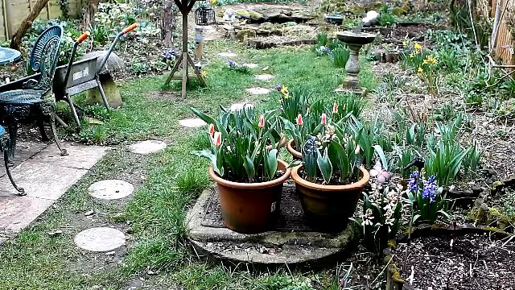Okay, so here we are on a relatively grey day. It's not very sunny, so let's see what we can do. First of all, we have ourselves some tulips, which are down here.